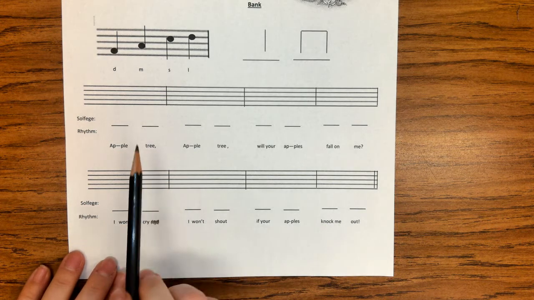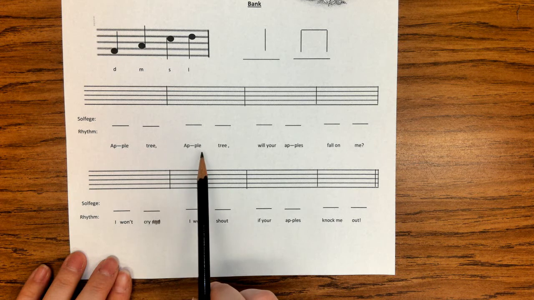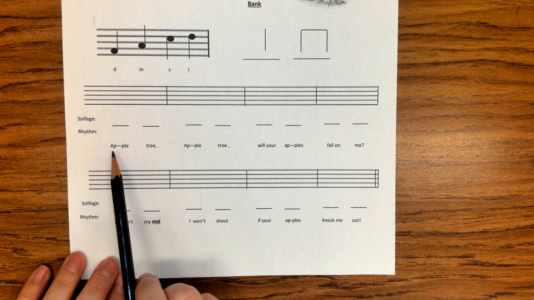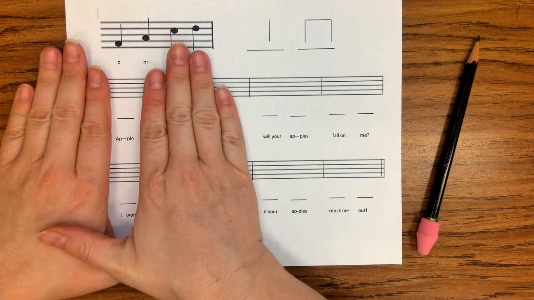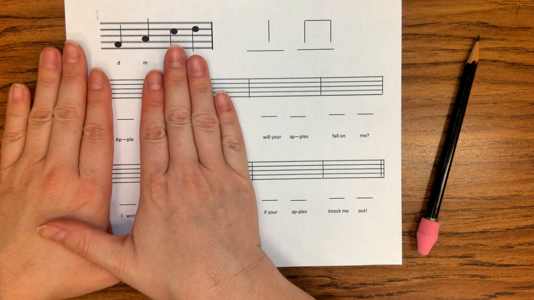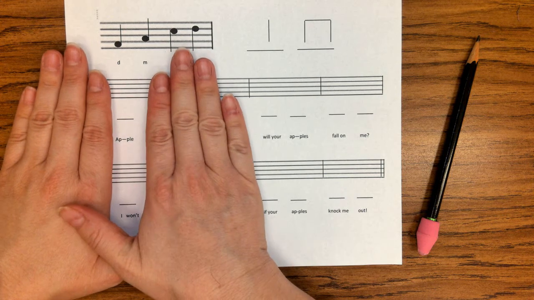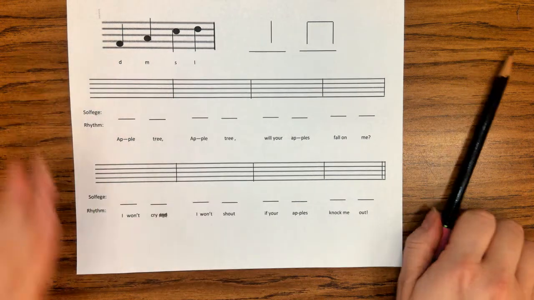Now, I'm going to use the point of my pencil to keep track of our words. Notice how the words are separated into their syllables. First syllable, second syllable, apple. They do that to show that those two sounds for apple happen on one steady beat. And that gives us a clue to what the rhythm is.